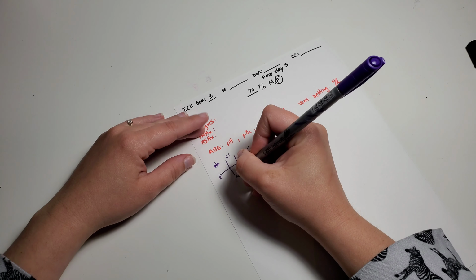And lastly, we have this other little diagram for calcium, total protein. We have albumin, total bili, AST, ALT, and ALP.